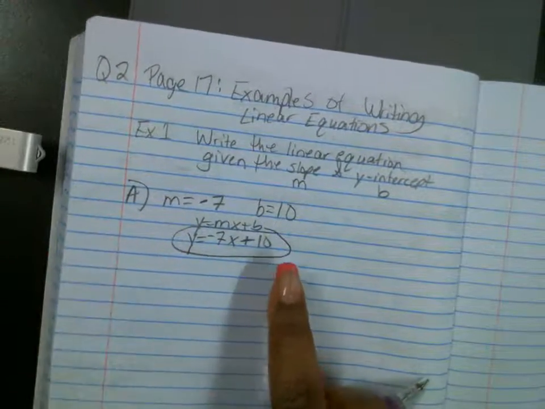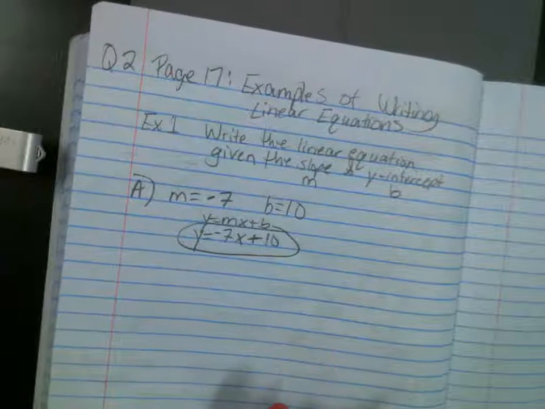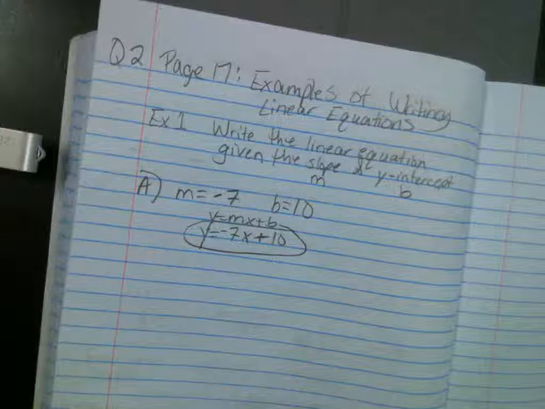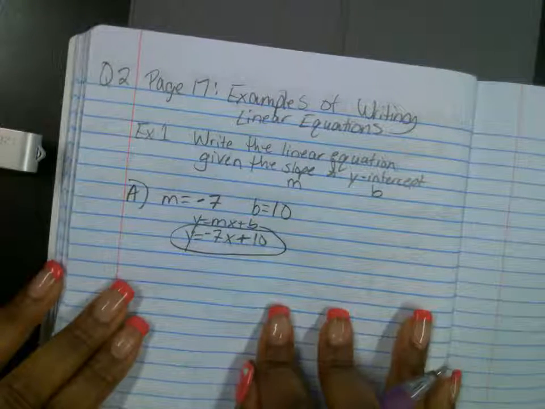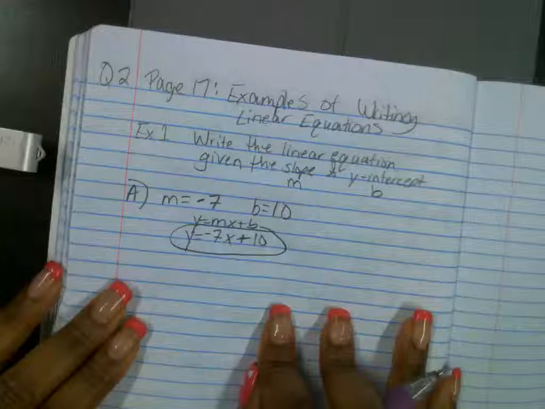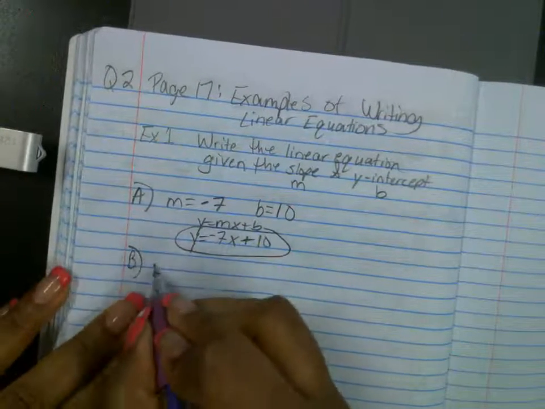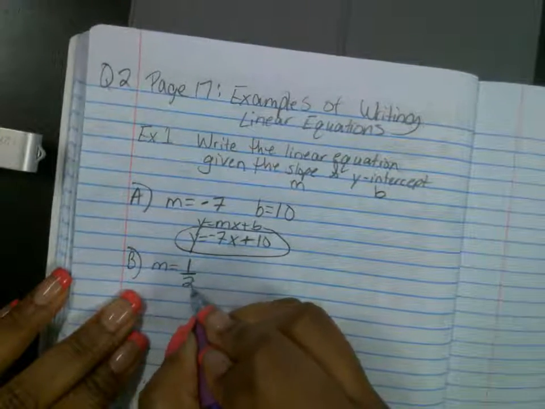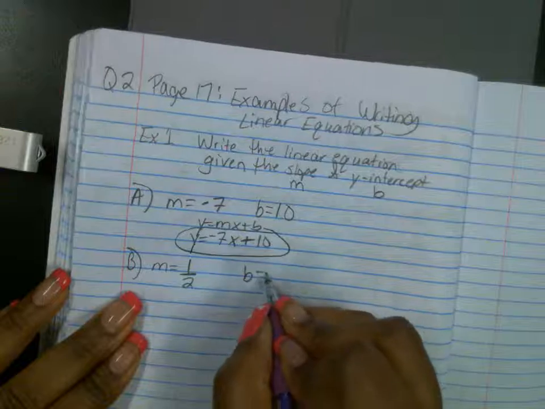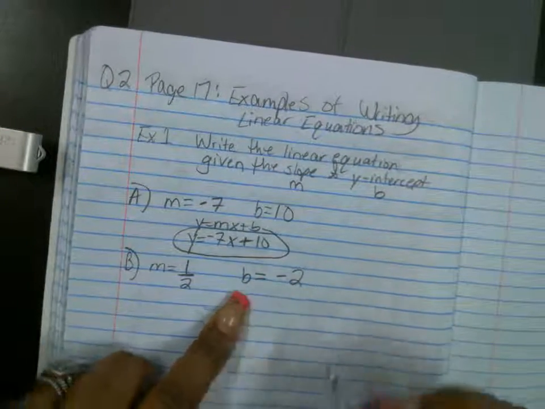This is easy. All you're doing is plugging in the m and the b, because they give you both. You don't have to find them. They give them to you. Any questions about that? All right, let's do b. Let's suppose that this time m is 1/2 and b is -2.